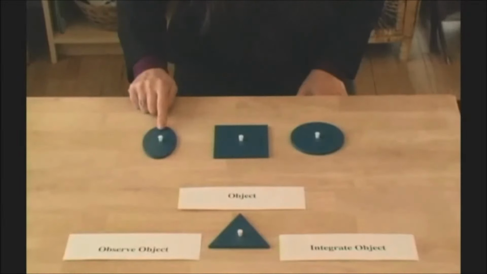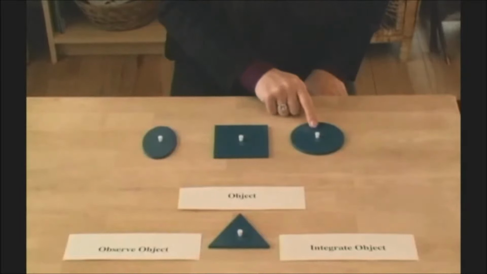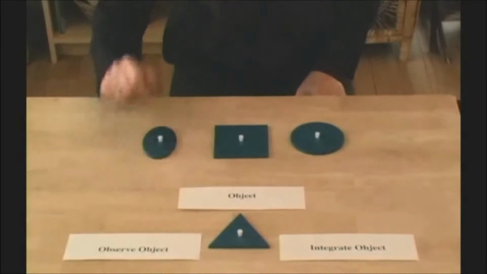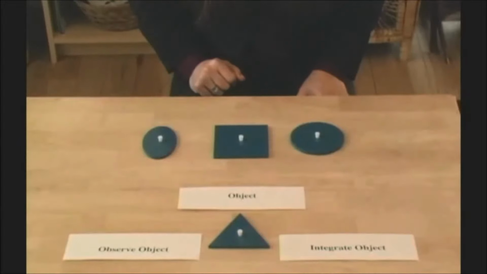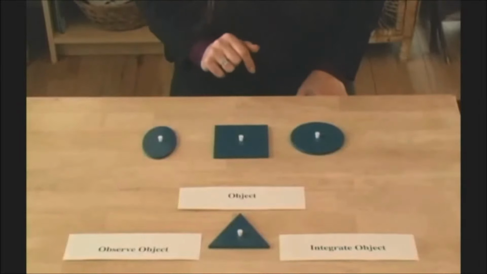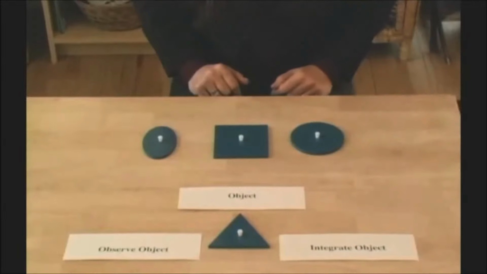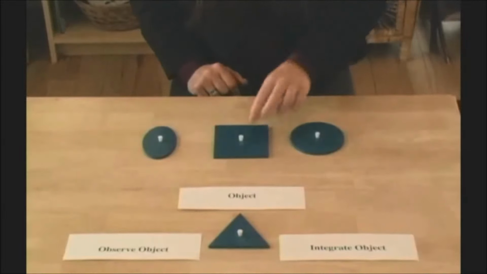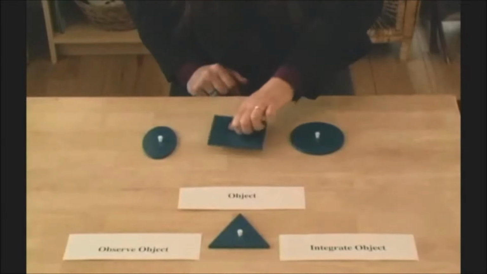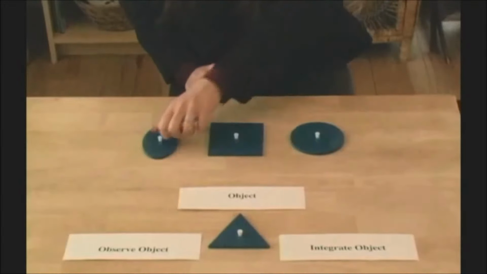This is an ellipse. This is a square. This is a circle. That is period one of the three-period lesson. Next, you ask the child, usually in reverse order for the most success, show me the circle. The child points. Hand me the square. The child gives me the square. Give me the ellipse.